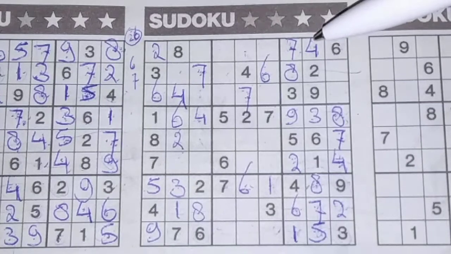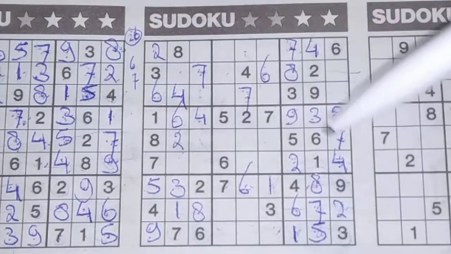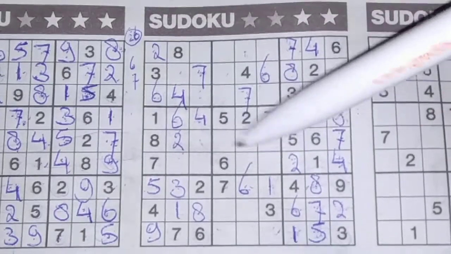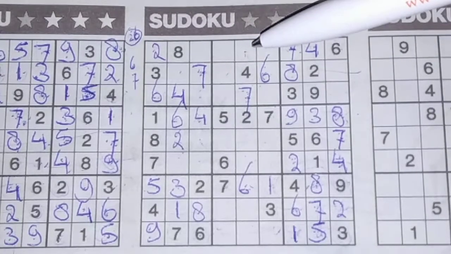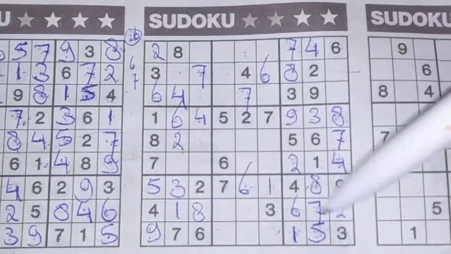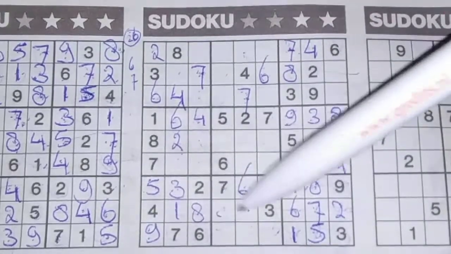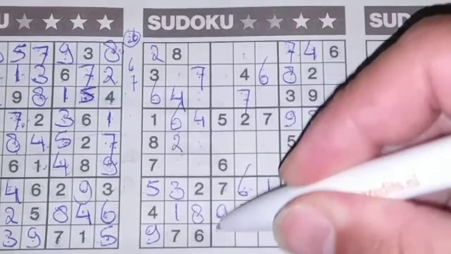How about the 9, 3. 2 numbers left in this row. Those 2 numbers are the 5 and the 9. We have a 5 here. No 5 there. 5 should be here. And the 9 goes there.